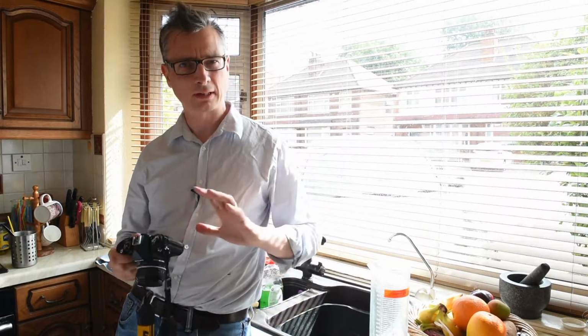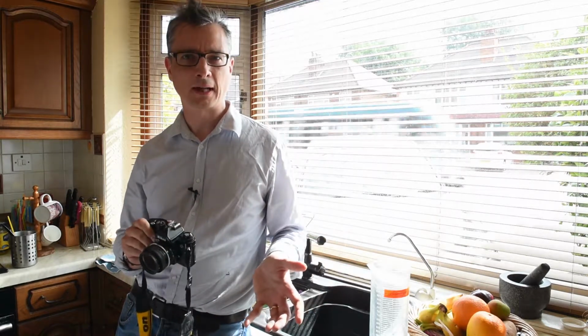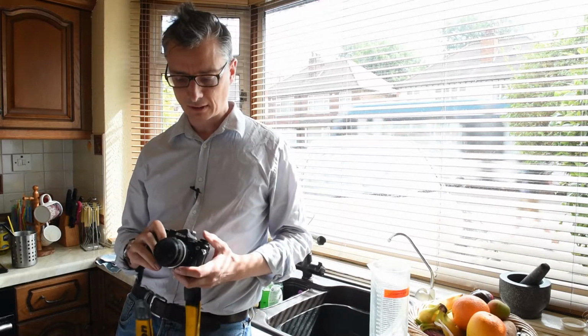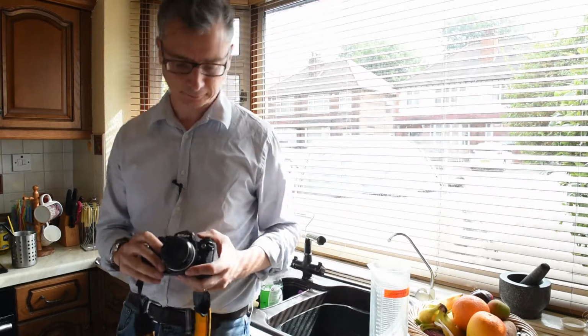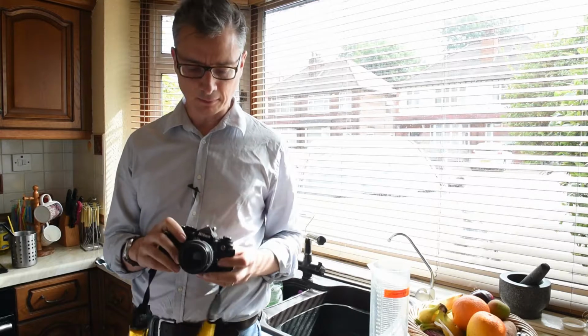When I'm teaching new photography students, they sometimes have a little trouble understanding the relationship between shutter speed and aperture. So today I'm going to try and explain how the relationship works using an analogy. For those of you who don't know, I've got my old film camera here to demonstrate.